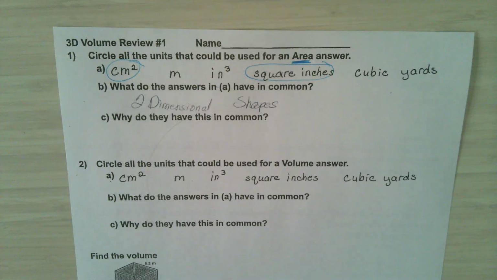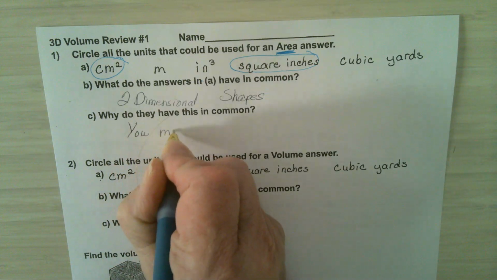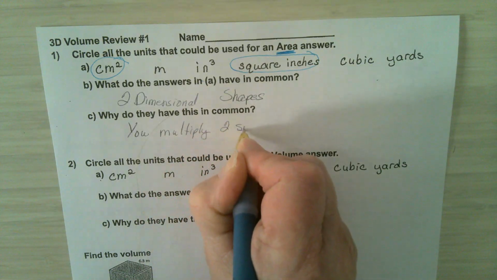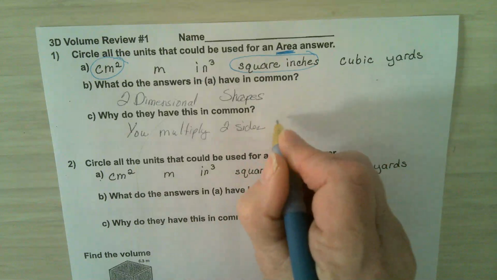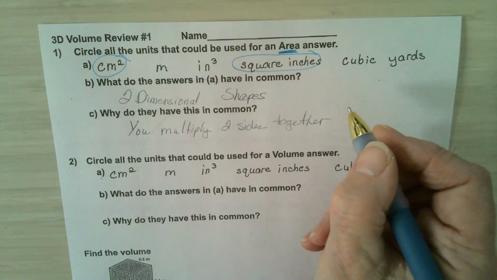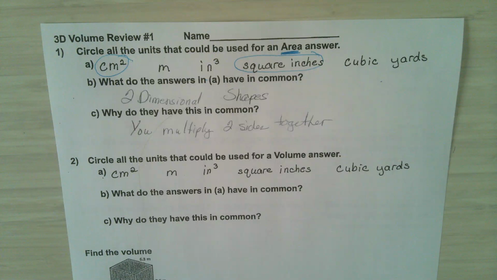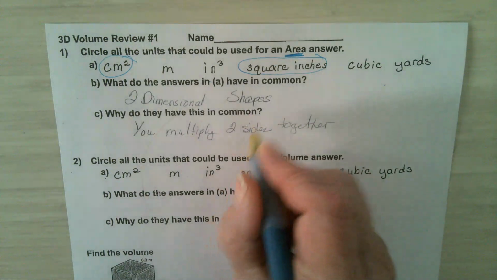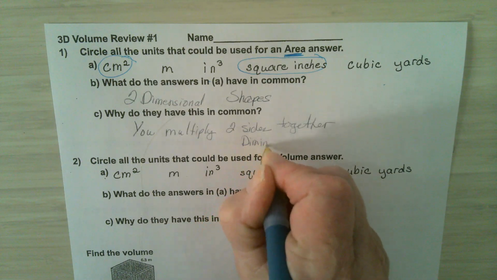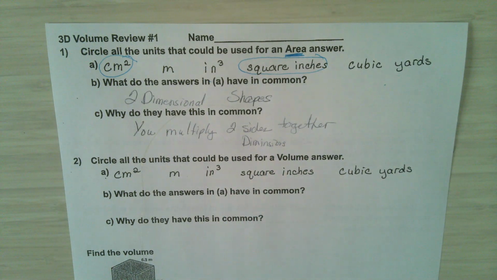Well, you multiply two sides together. All right. Now, let's go to the next, or you multiply the two sides or the two dimensions together. Now let's go to number 2.